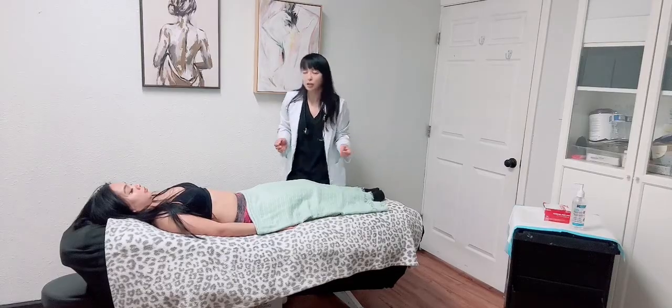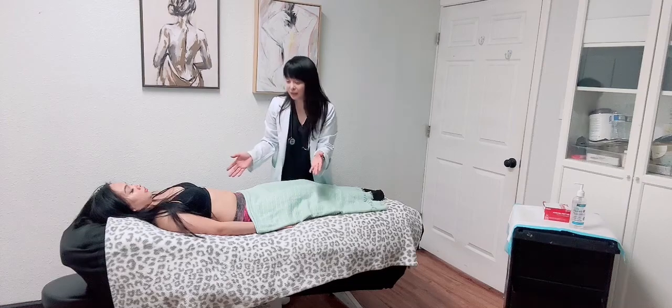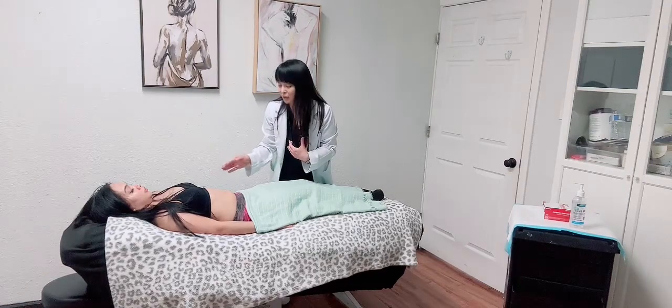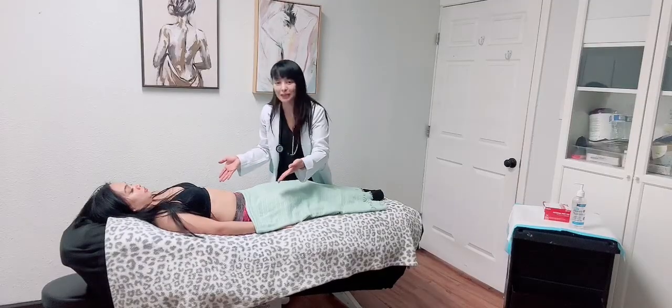So, inspection. I'm going to inspect the contour of her abdomen. So, it's flat. There's no bulging or peristalsis. There's no pulsations. And the movement is within normal limits. And the symmetry is pretty much symmetrical.